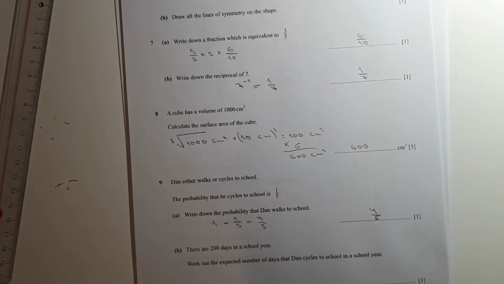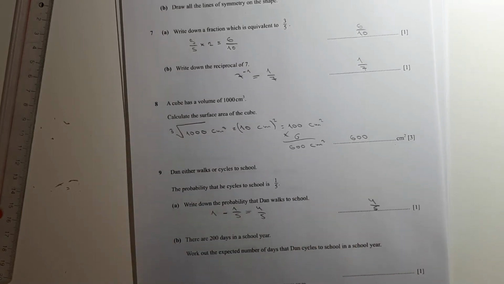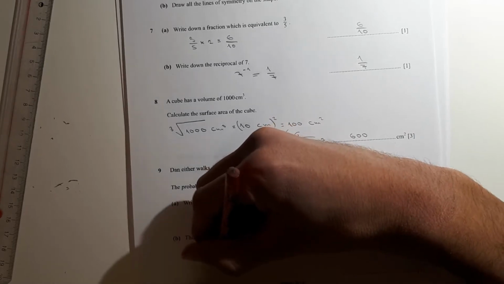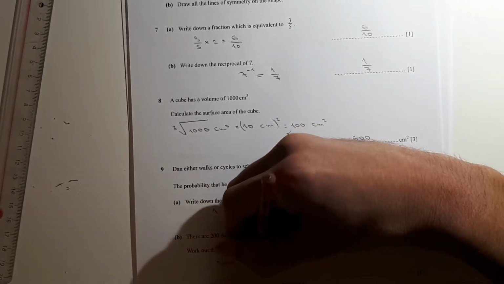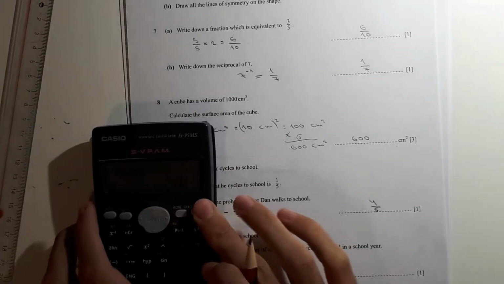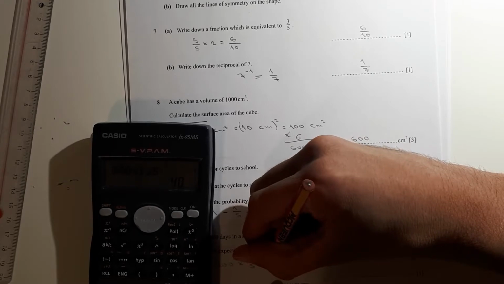Then there are 200 days in a school year. Work out the expected number of days that Dan cycles to school in a school year. Well, the probability that he cycles to school is 1/5, so we have to make 200 multiplied by 1/5, and this is going to give us 40 days.